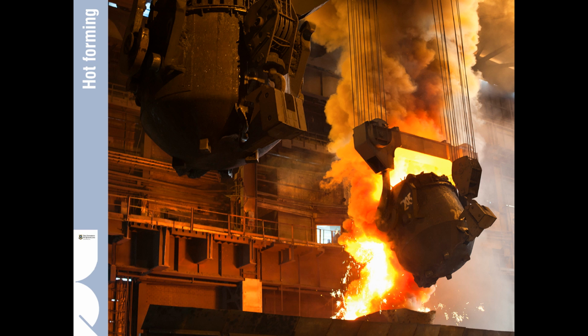Now, in order to get the heavier structural steel, which has thicker flanges and heavier weight, we need to use heat in order to make the molten steel more malleable and to push it into the shapes.